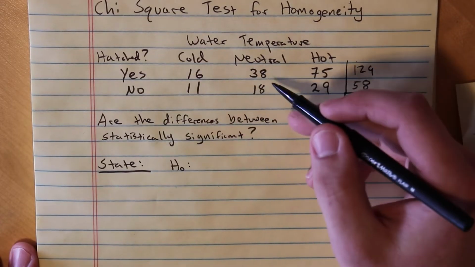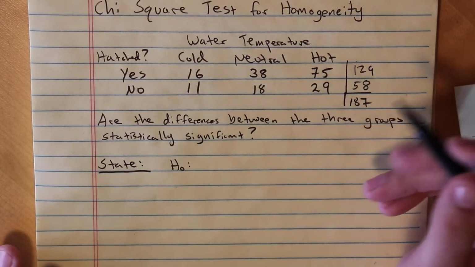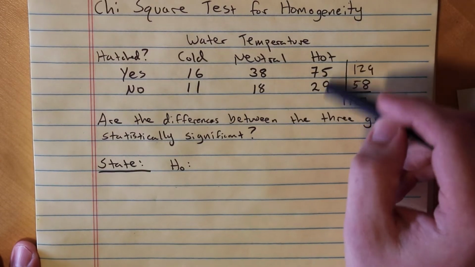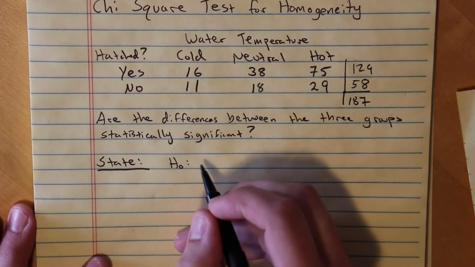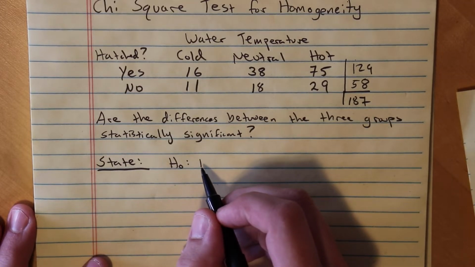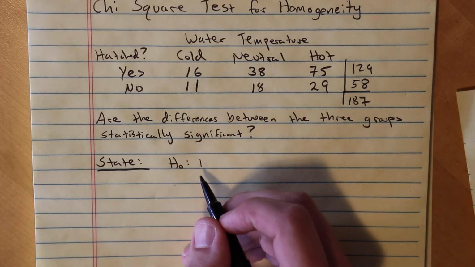So this was about 50%, this was about 60%, this was about 70%. So obviously we have some data to suggest that maybe the temperature does influence. So we're going to say that the null hypothesis is that there is no difference in the distribution of eggs that hatch in cold, neutral, or hot water.